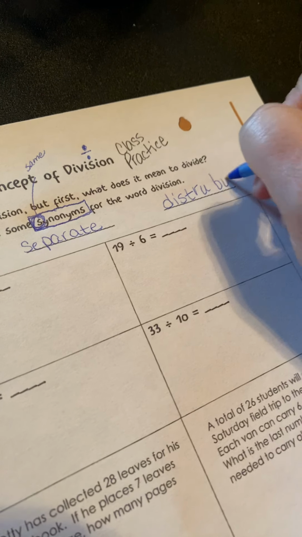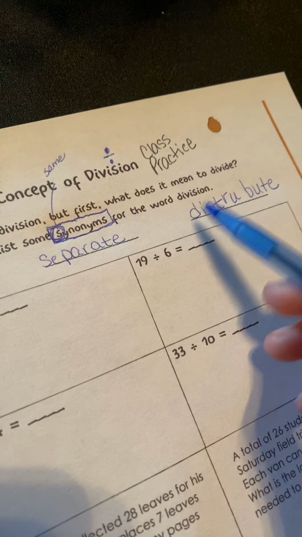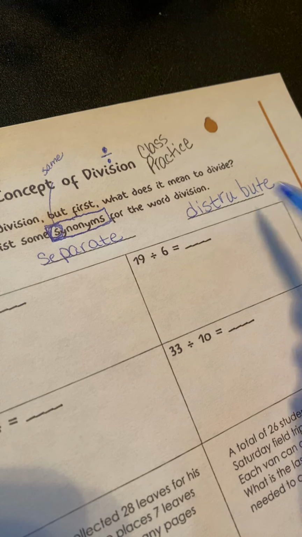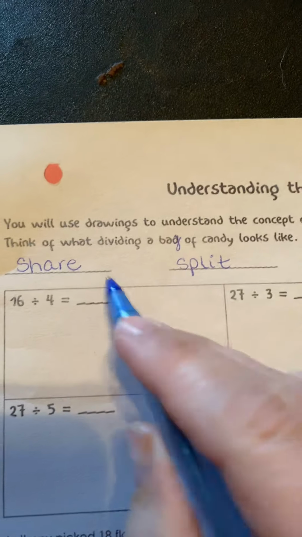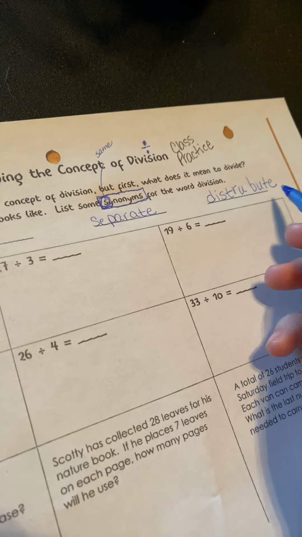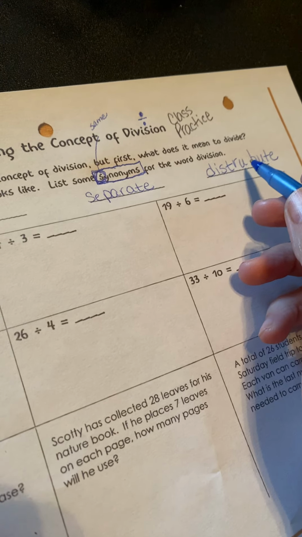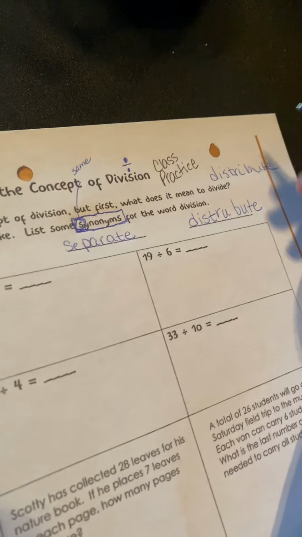D-I-S-T-R-I-B-U-T-E. Distribute. I always take a few minutes to talk about distribute. If I asked you to distribute my papers, distribute means to separate my papers. If I said to distribute the bag of candy, I mean split it up, share it. I use that a lot throughout the whole year in fourth grade, like distribute yourself in line. Well, that means to separate in line. And now I'm like, is that misspelled? Distribute. Check all my spelling, but you know what I mean.